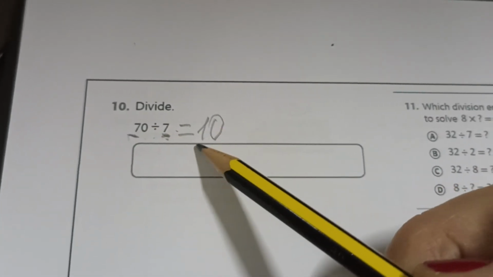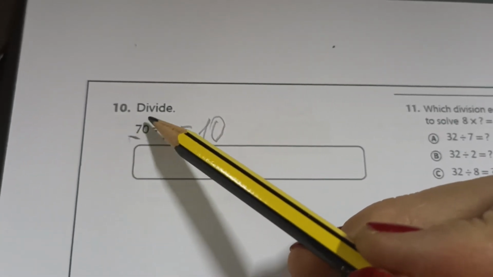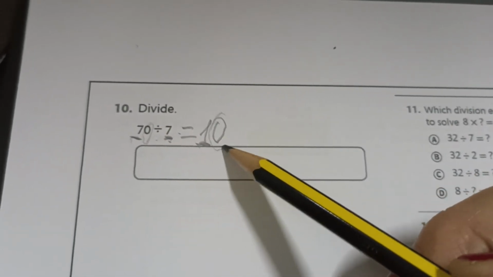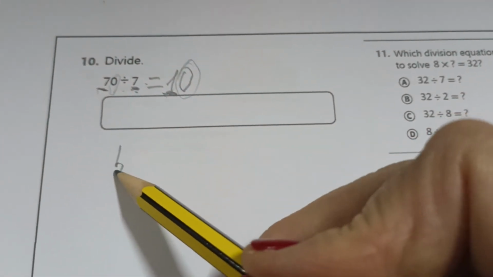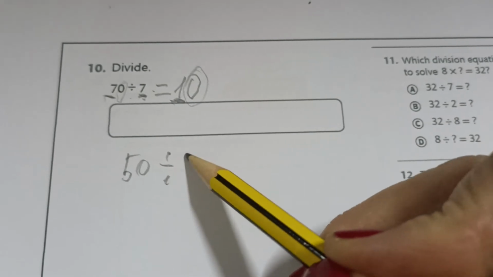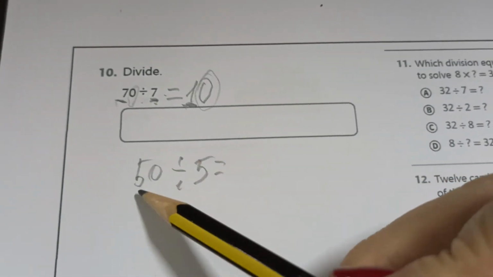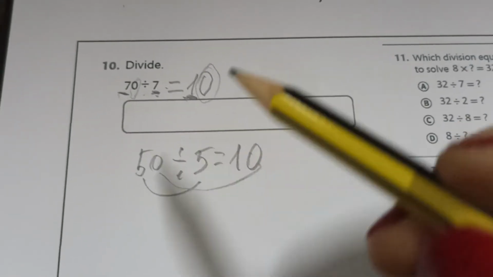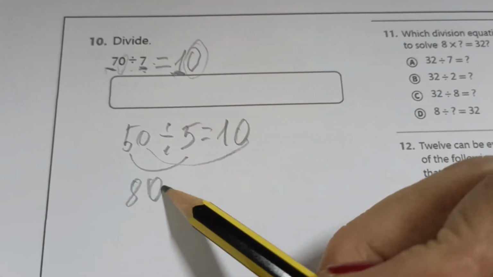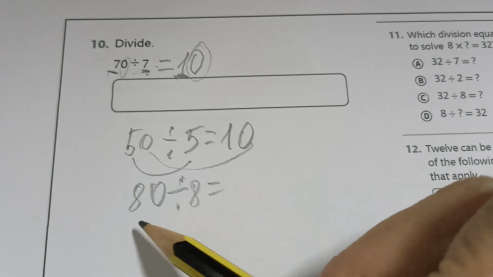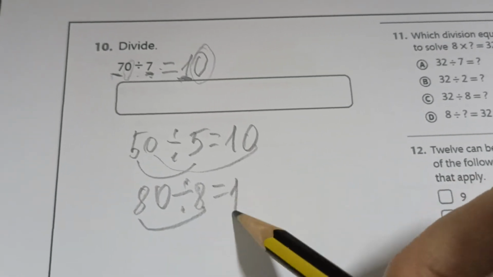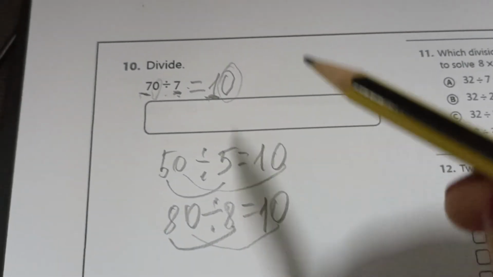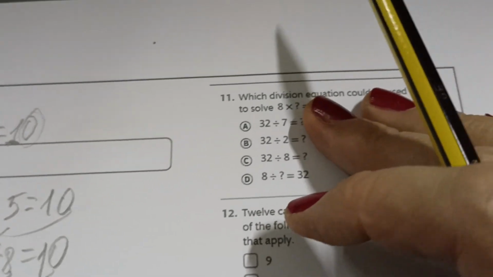Number by number is 1. And then just write that 0. Write that 0, okay? Because the same, if you divide 50 by 5, this is the same strategy. 5 by 5 is 1, and that 0 you're just writing, okay? 80 by 8. Number by number is 1, and that 0 you just write. So the strategy is the same.